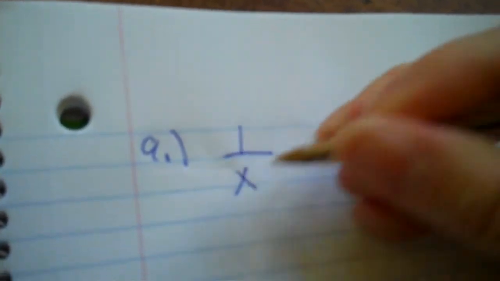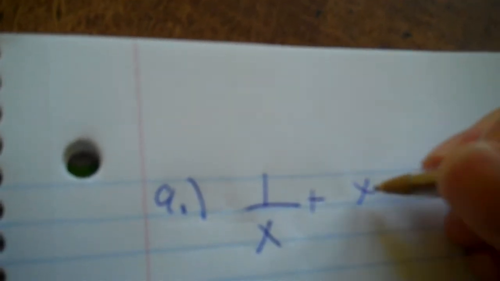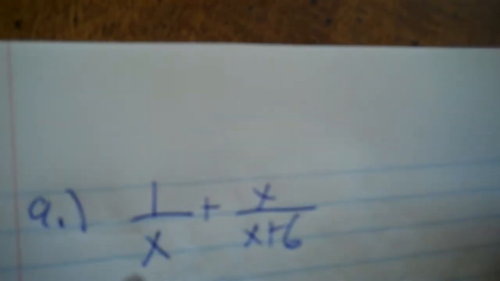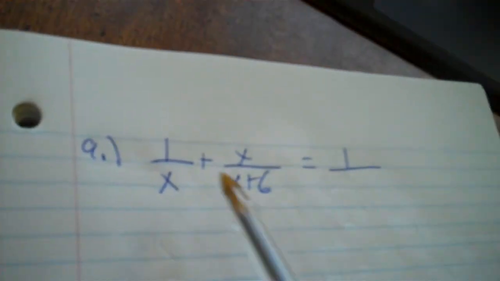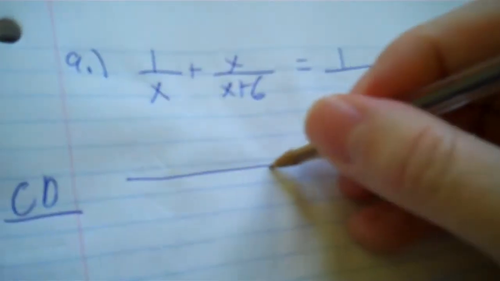Okay, number 9. 1 over x plus x over x plus 6 equals 1. I'm going to underline the 1. So we got 3, so I can't use the ABC. I need to employ the common denominator rule and extend.